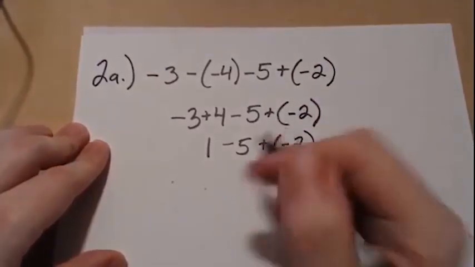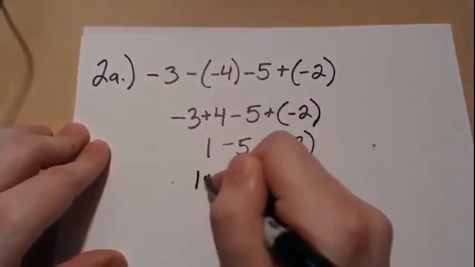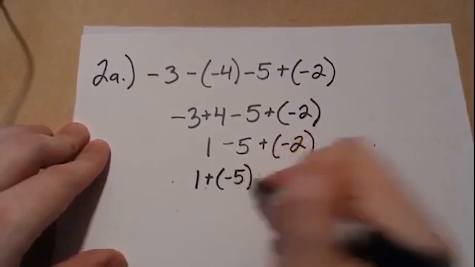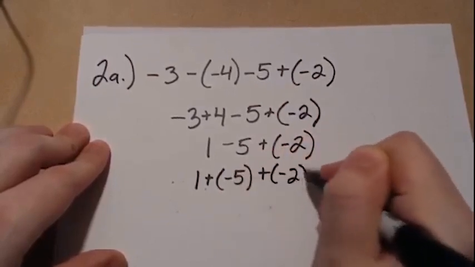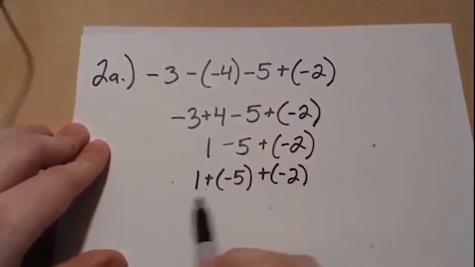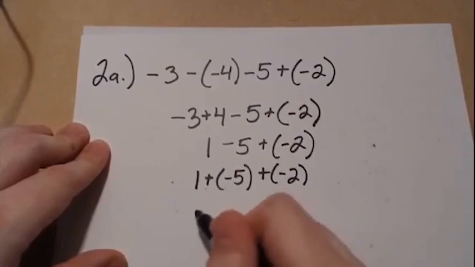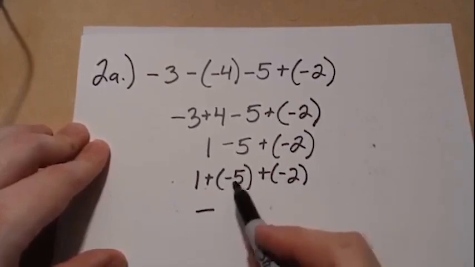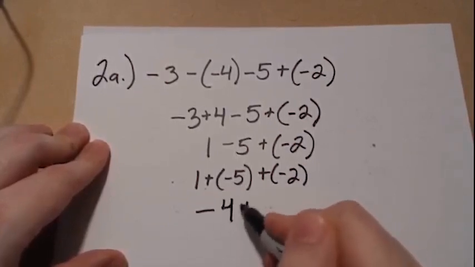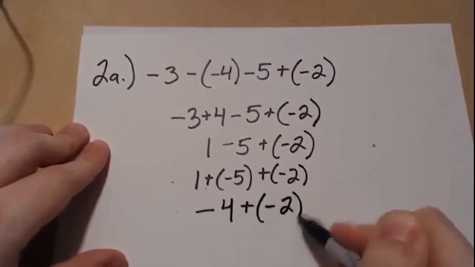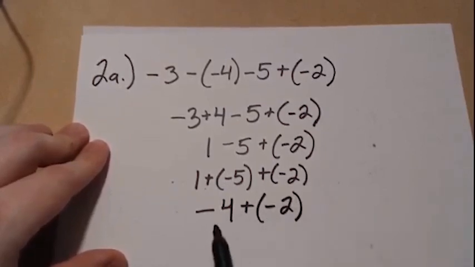Don't move on this way yet, because we have 1 minus 5 now. That would be 1 plus -5. So we're adding two numbers with different signs. The larger absolute value comes from the negative number, and 5 minus 1 is 4.